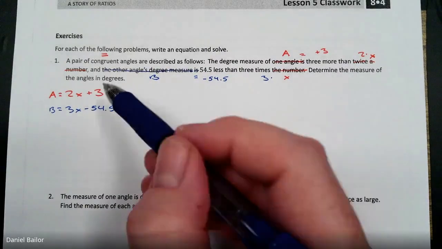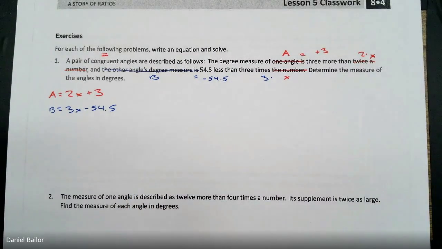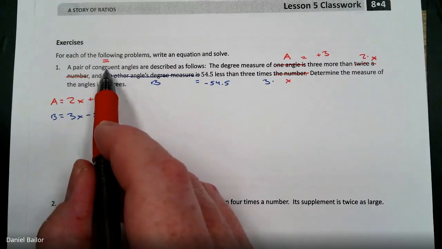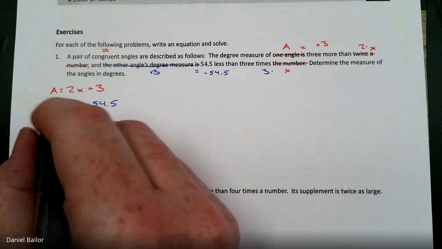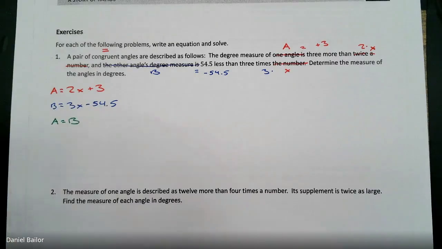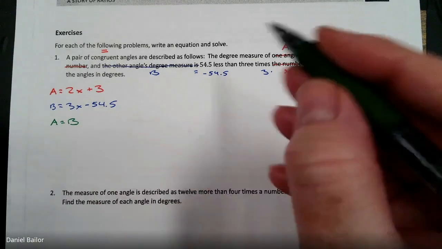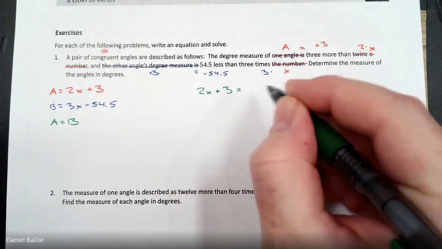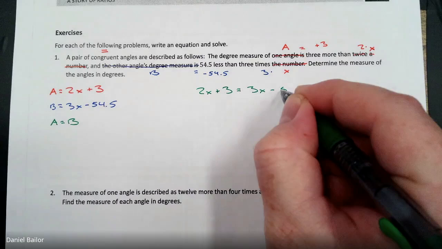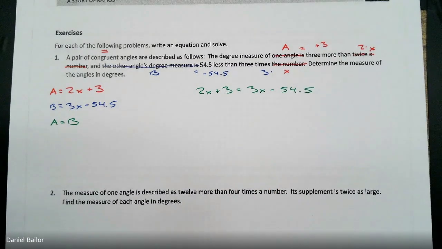So we have A, we have B. Now we need to find what they are. Well, we know A, we know B, but we need to put them in an equation. For this, we go back to the very beginning where it tells us that these angles are congruent. These angles are equal. So the last thing we know is that A equals B because they are congruent. So if A equals B, my equation, I can do 2x plus 3, which is A, and that equals B, 3x minus 54.5. That's my equation that I can solve.